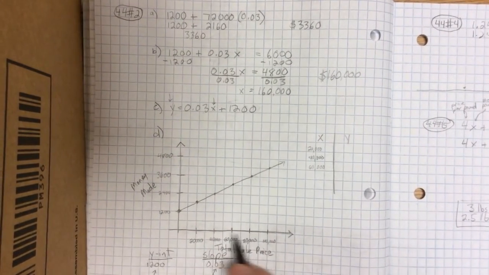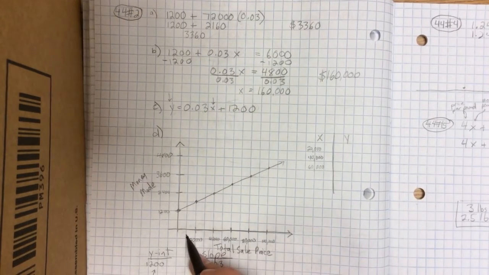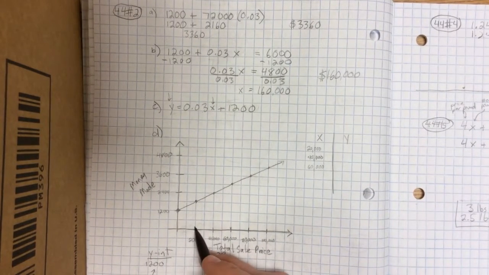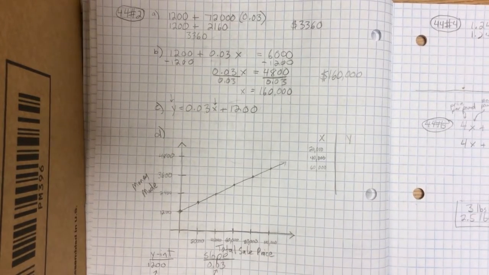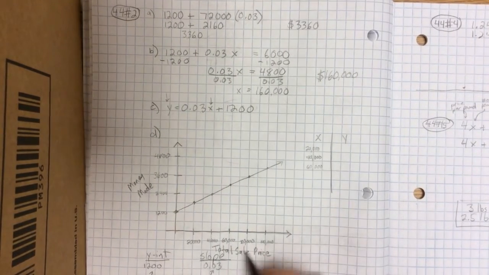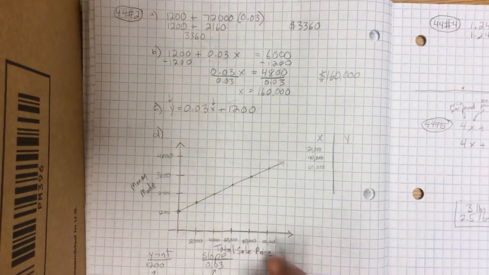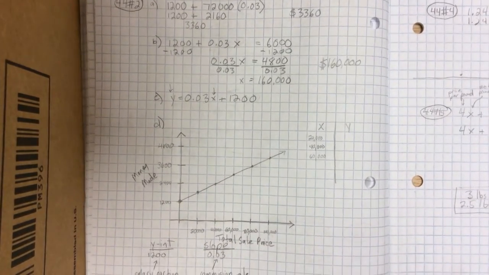I could have counted by ones down here, but it's not realistic to think, what does he make if he sells $1 worth of cars, $2 worth of cars, $3? I mean, nobody's selling cars for $1 or $2. So I made him go up by that amount because it made more sense for the context.